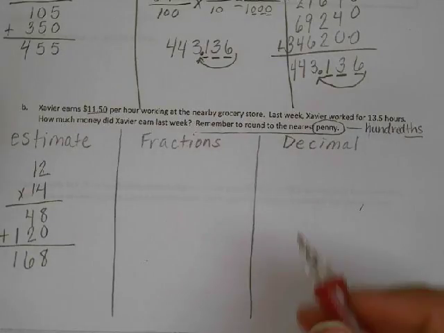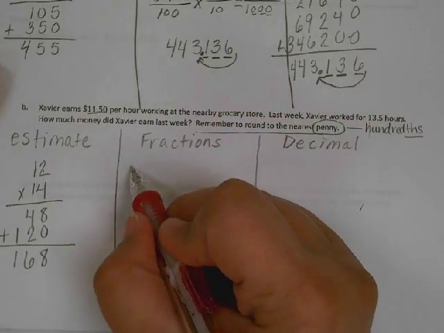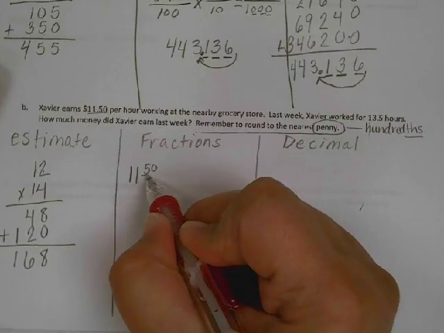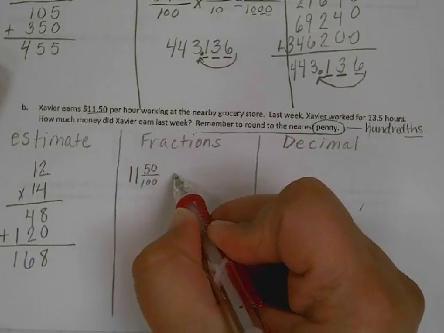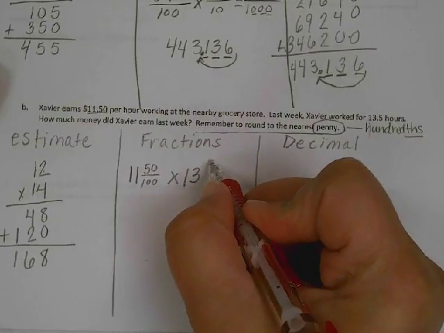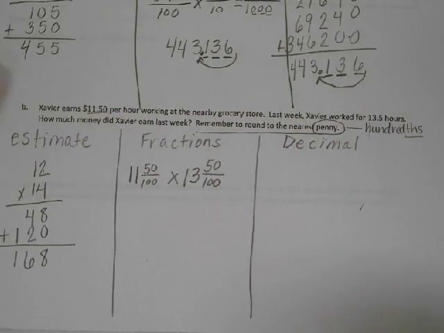So now we're going to write these numbers as fractions. So it's 11.5 or 50 over 100 times 13.5, or I would say 50 over 100.